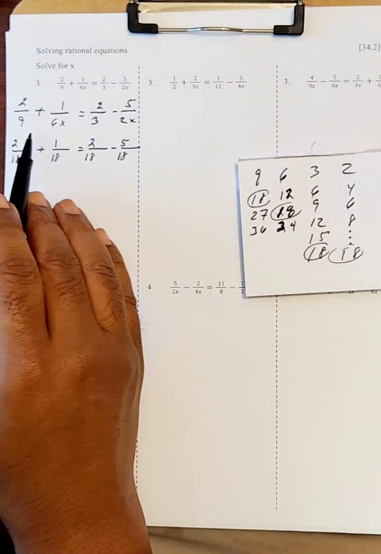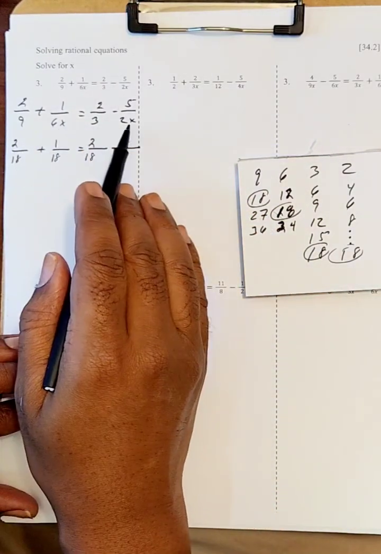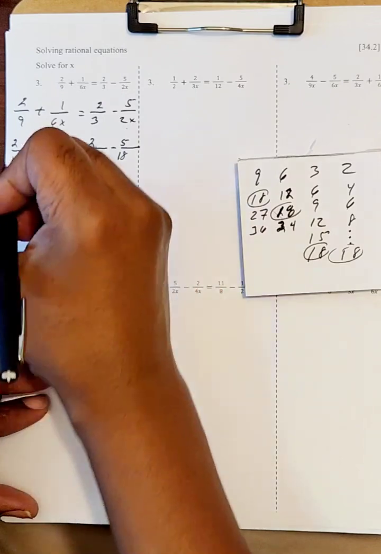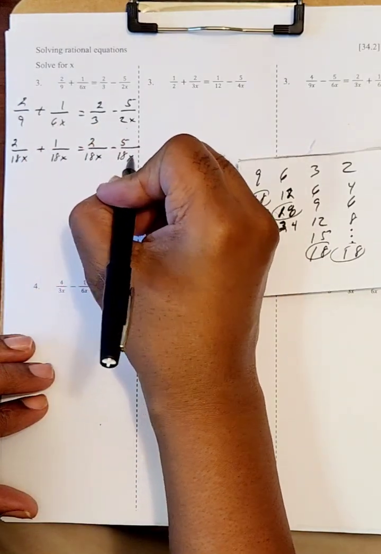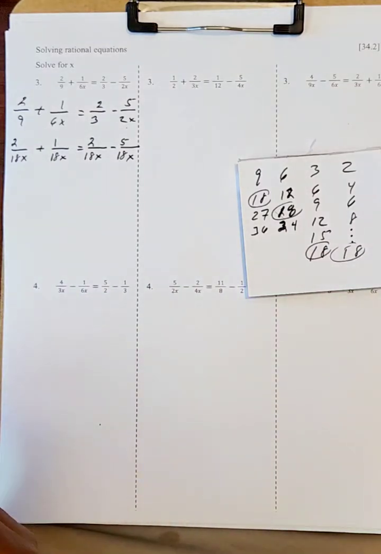Okay, then we look at the x's. The highest amount of x's, we have x here and x here. So the highest amount of x is x to the first. So we'll put the highest amount of x's here, which is x to the first. All right, and so we have our new denominator.